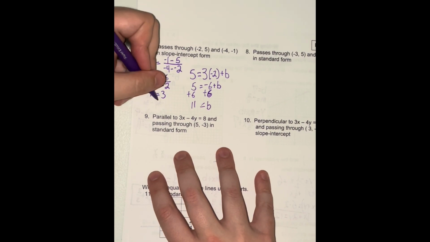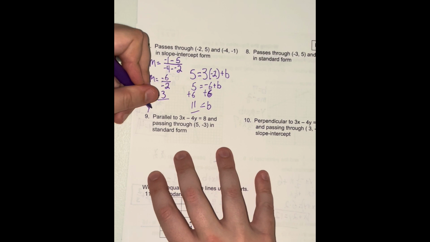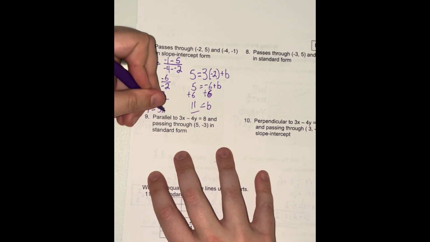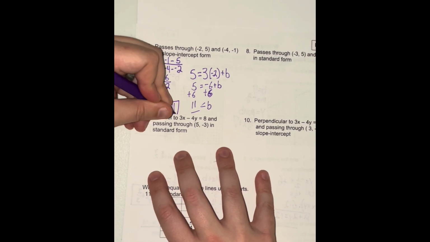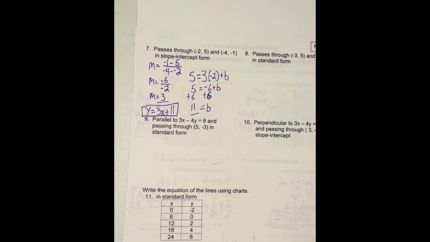And I've got my slope there, my value for b there. Just plug it in and I've got my formula. So y equals 3x plus 11. And there is my slope-intercept form of that we can now graph from.